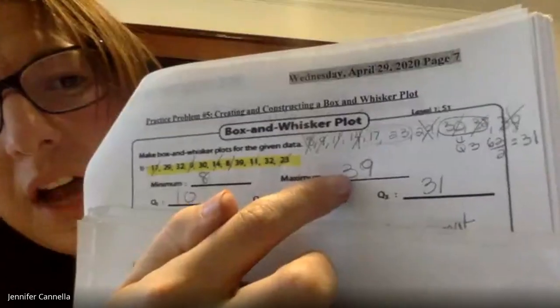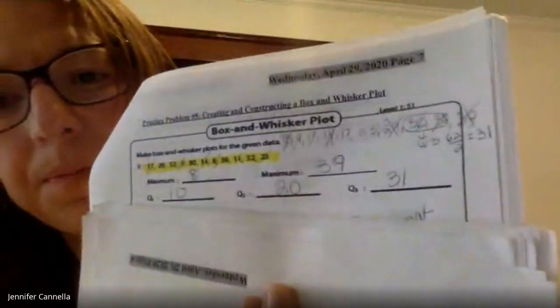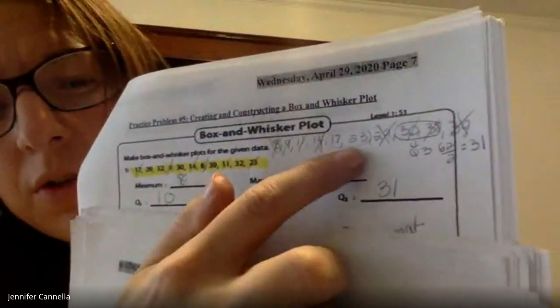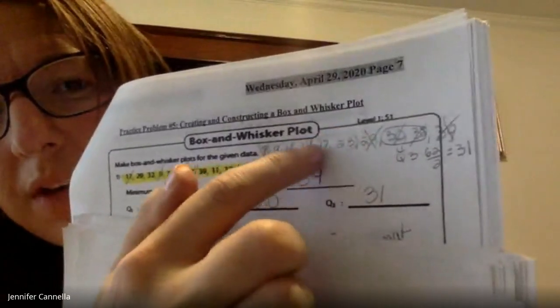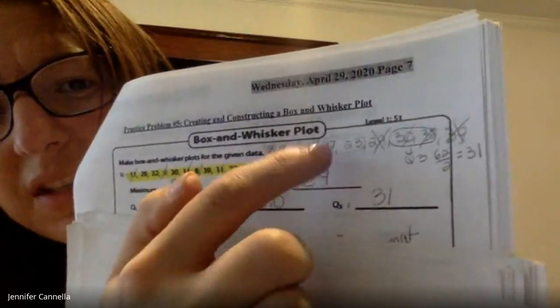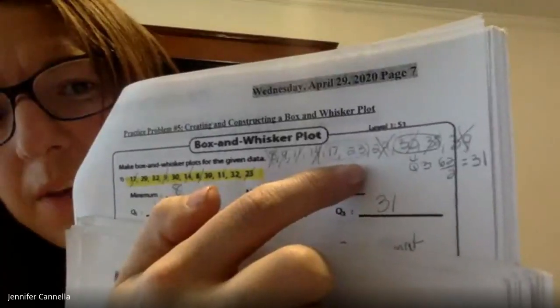So 8 is the minimum. 39 is the maximum. The median is the middle numbers. So the Q2, when I find it, was two numbers, which give me 17 and 23. I added that up. Zach got 40 divided by 2. That's how we got 20. Then you find the Q1 here. 8, 9, 11, 14.